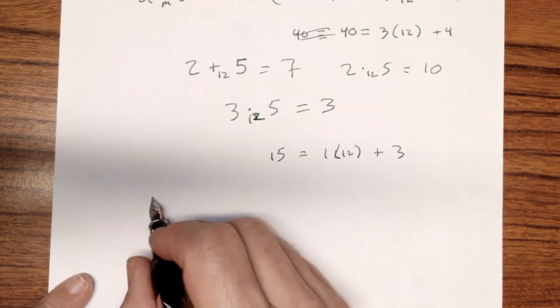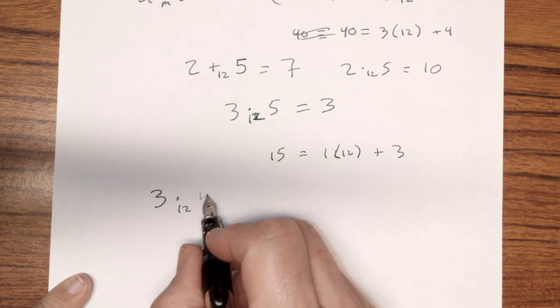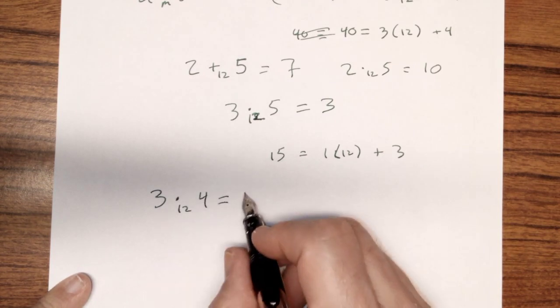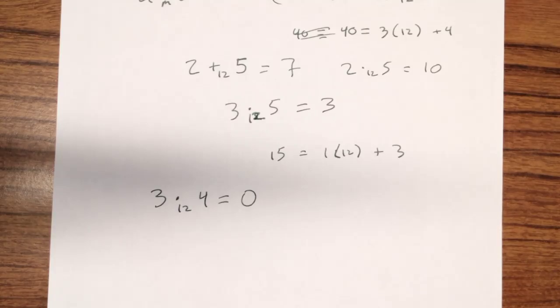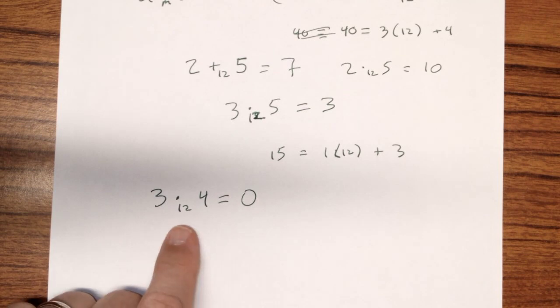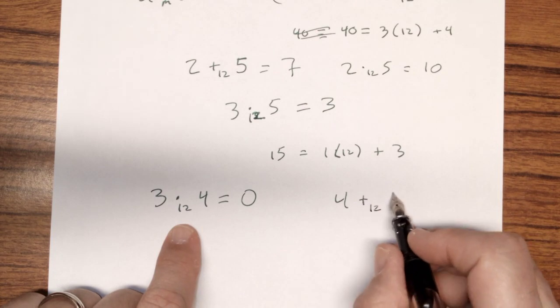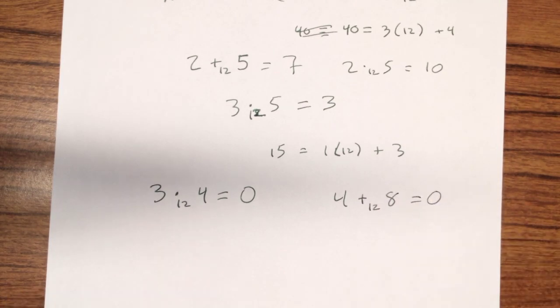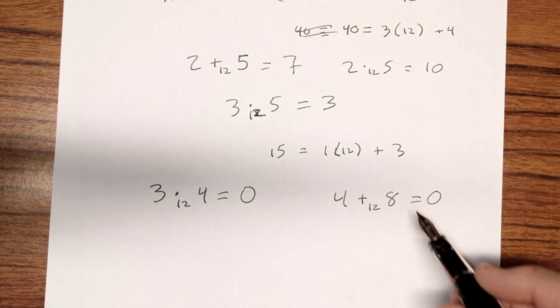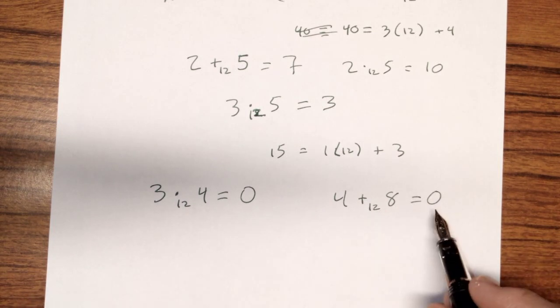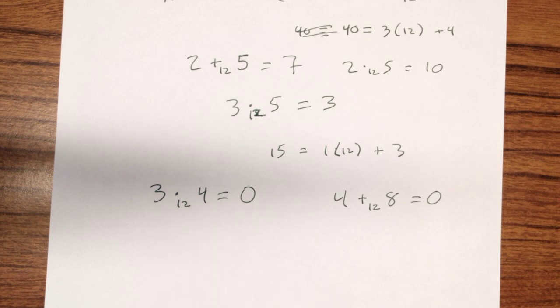I'll make it even crazier for you. What's 3 times 4? If I'm working in clock arithmetic, I broke something. I broke something that was nice about multiplying and nice about adding. I added 2 positive numbers and I got 0. I multiplied 2 non-zero numbers and I got 0.